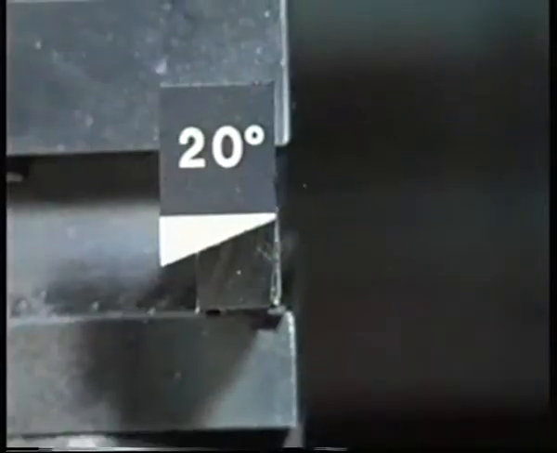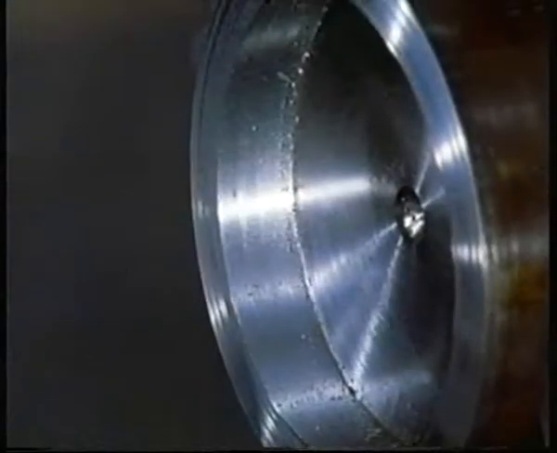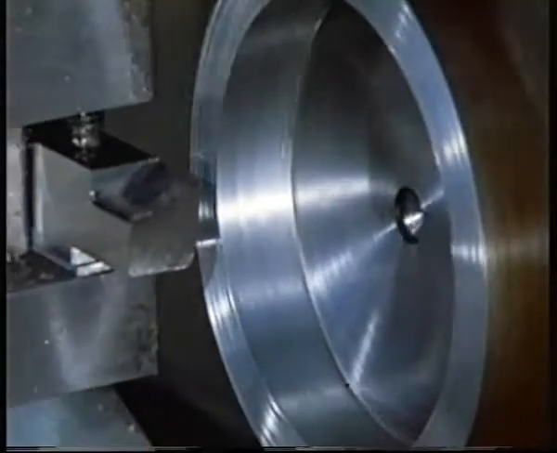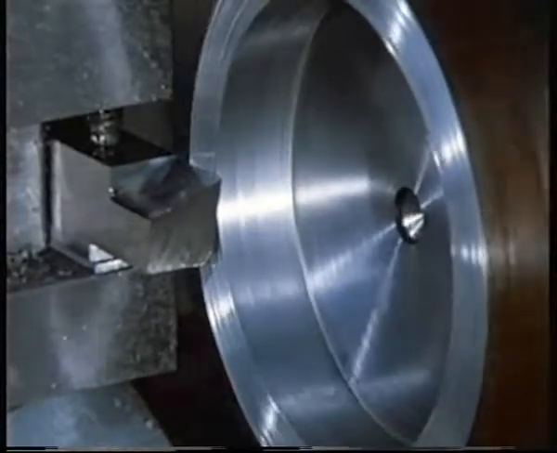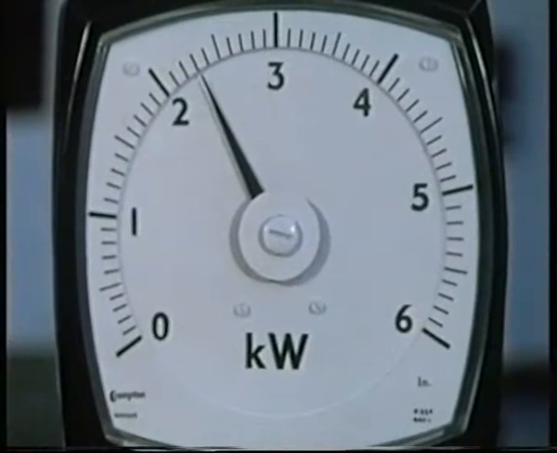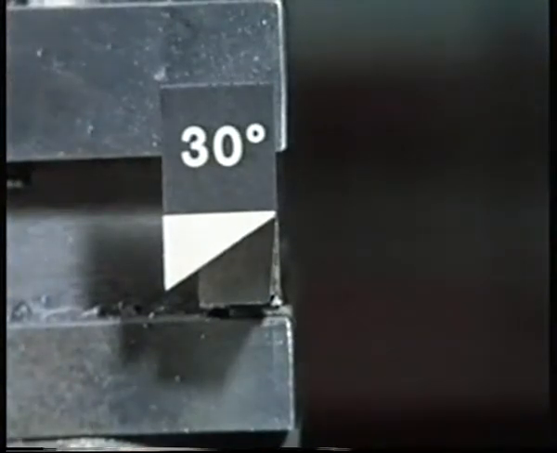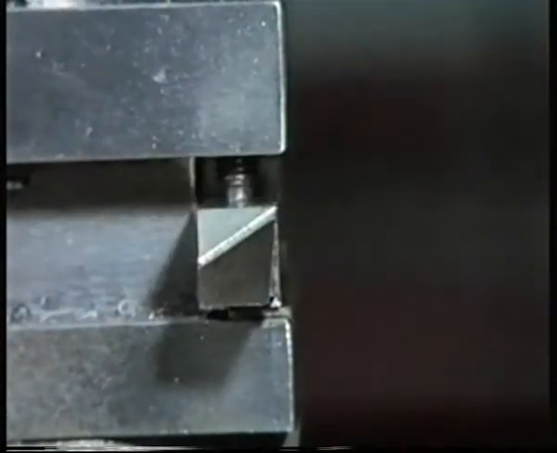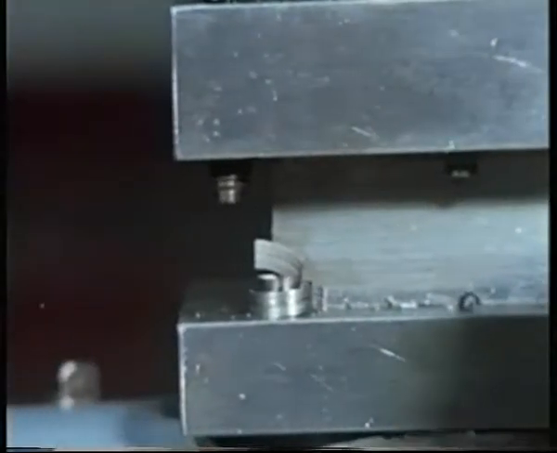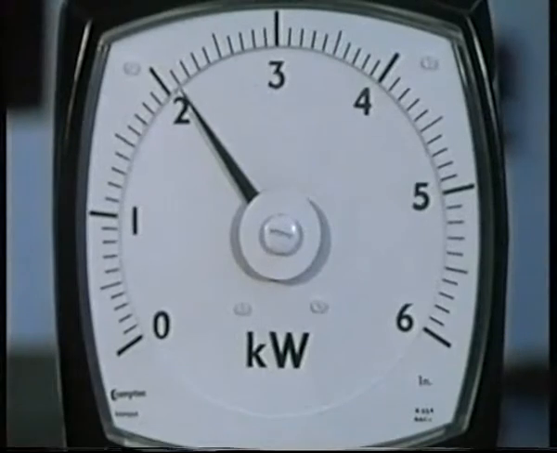Next we'll try a rake angle of 20 degrees. Same speed, same feed. And the total power used, 2.3 kilowatts. Now a rake angle of 30 degrees. Same speed, and again same feed. And even less power is needed.